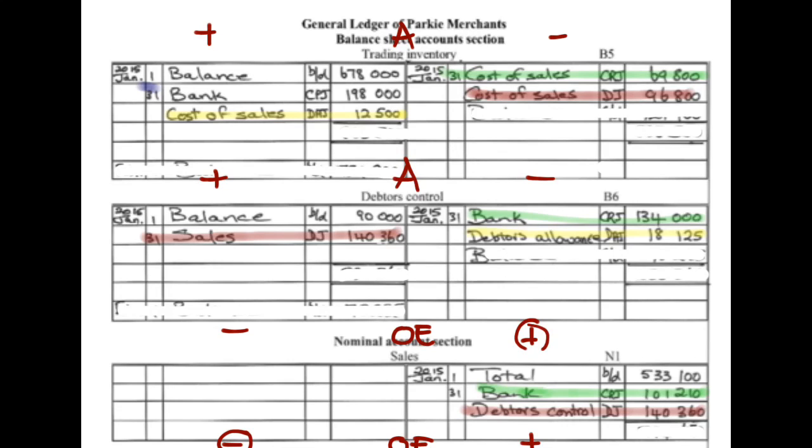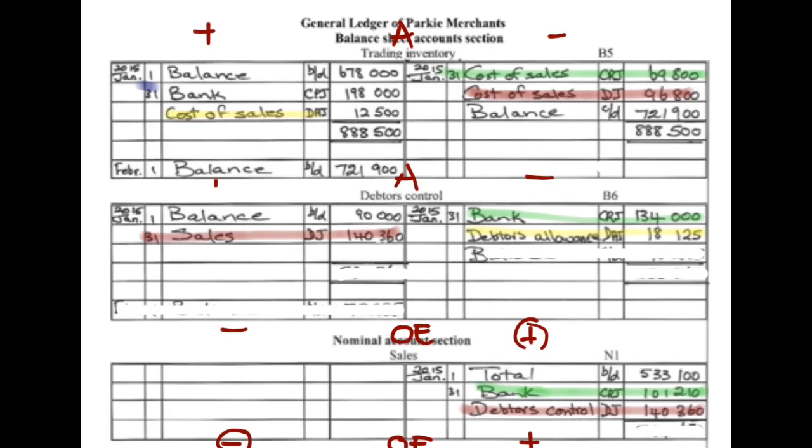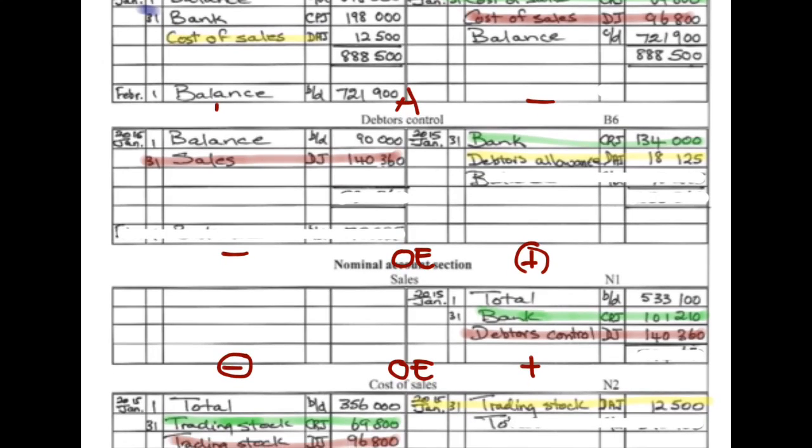So the first balancing is my trading stock. I balance and I see the balance carried down, brought down to the new month is 721,900. Debtors control, I balance out and I see my balance carried down 78,235.